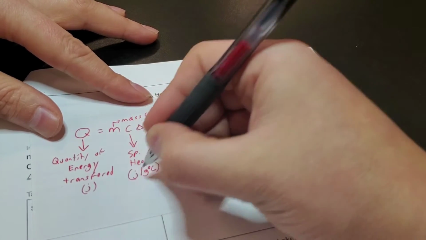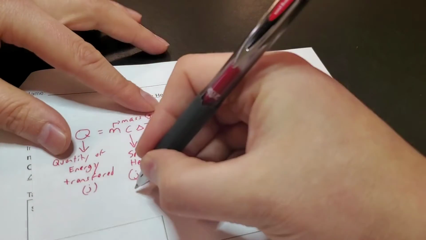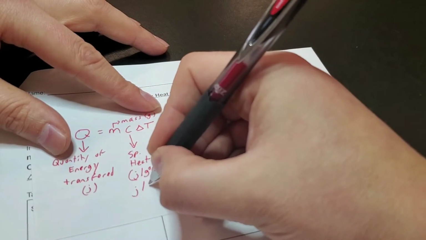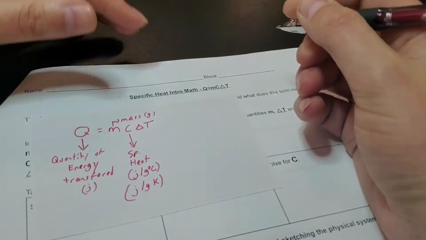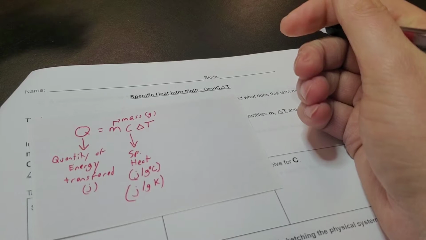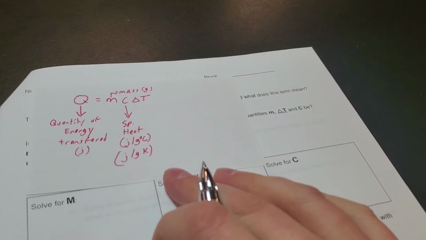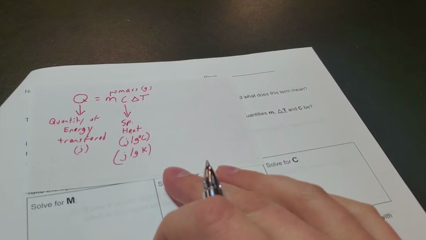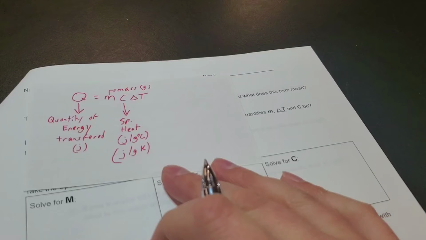Now, some of you are out there yelling at your computer screen right now. This could also, for us right now, be joules per gram Kelvin. But the lab that we're going to do is utilizing the Celsius scale, and in Celsius, the magnitude of a single degree is the same as the magnitude of a Kelvin.